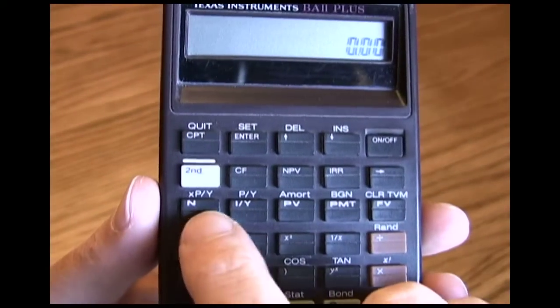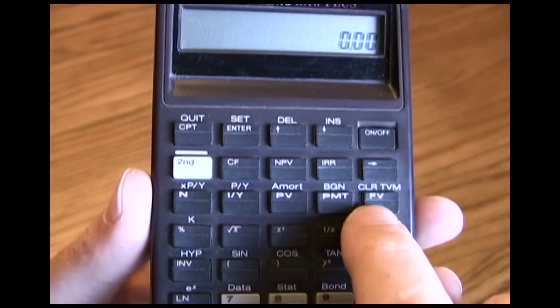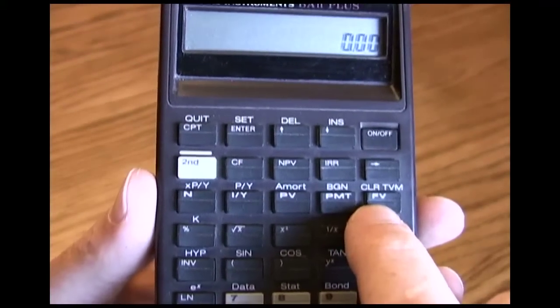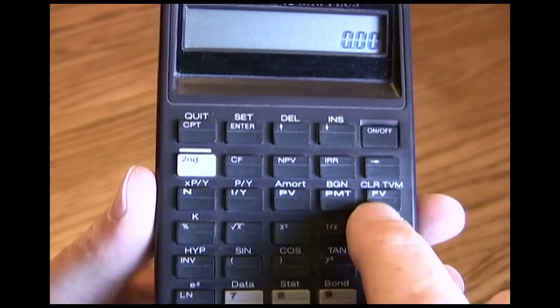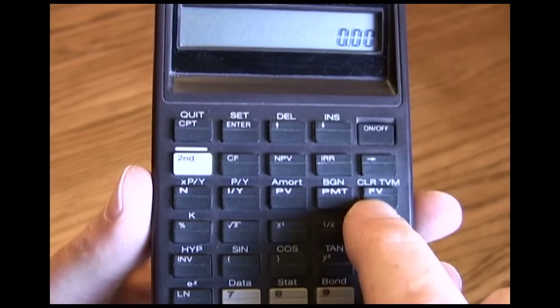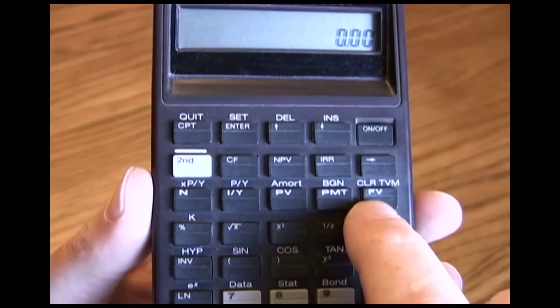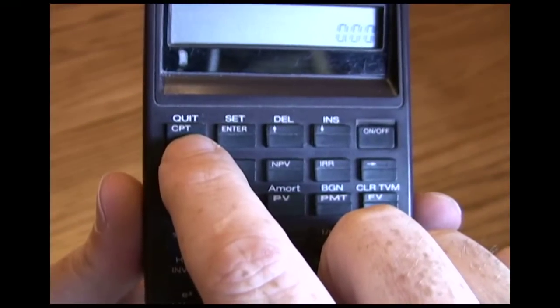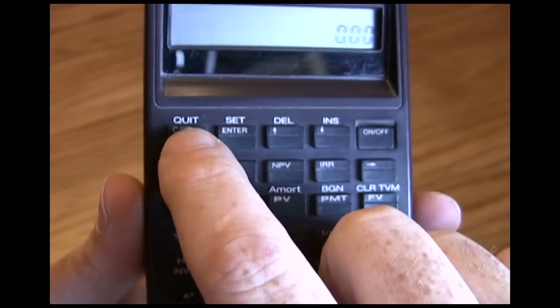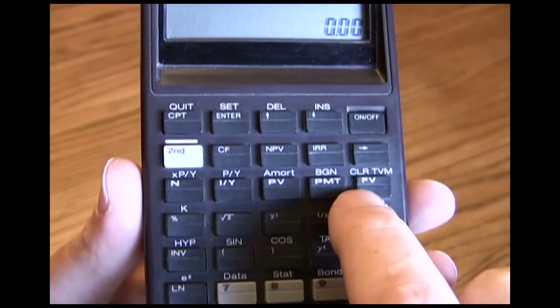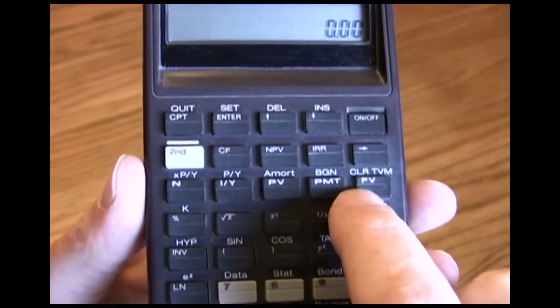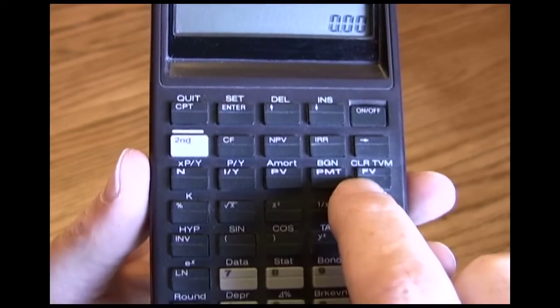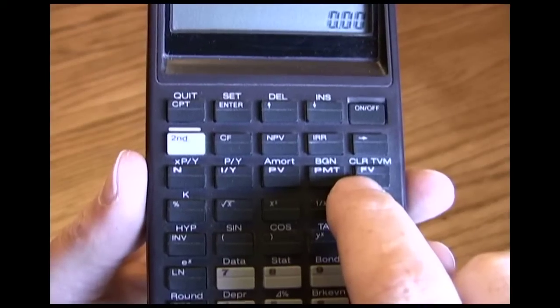A lot of the calculations we do in class will involve the 5-key approach using these 5 keys. You'll put in values for 4 of the 5 that you know from the problem and solve for the 5th. When solving, you'll also use the CPT or compute button to solve for the unknown function that you're trying to find. In addition to the 5-key approach, we'll also use a cash flow worksheet.